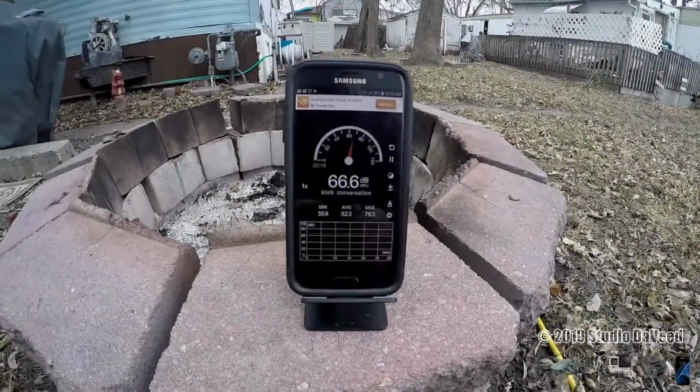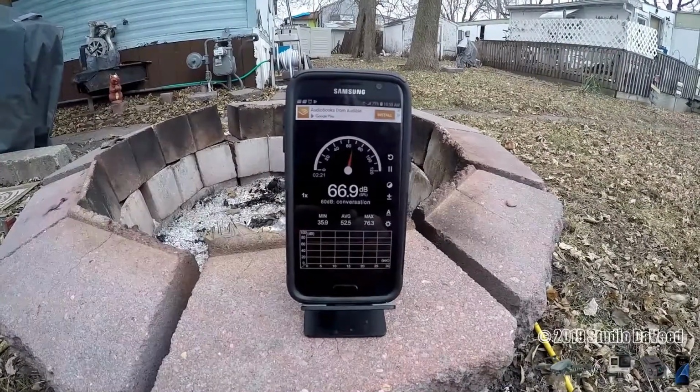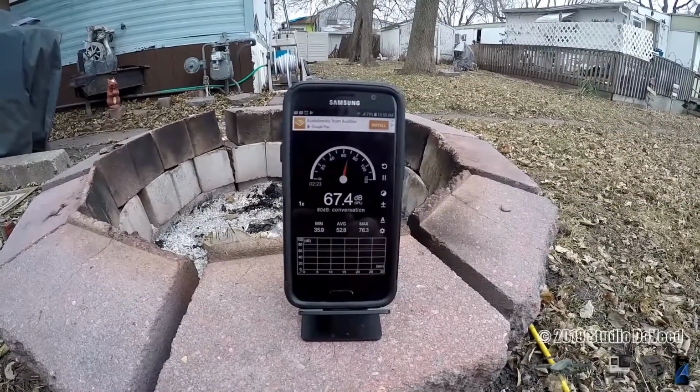Now let's look at the decibel readings with the generator running. Note that I have the one door open to prevent the exhaust from melting the door.